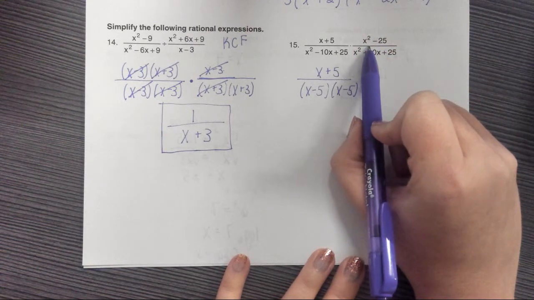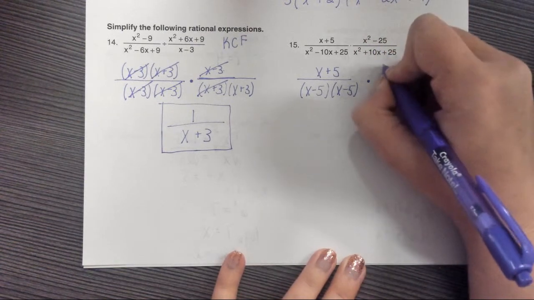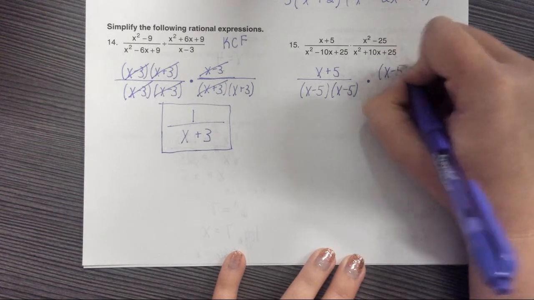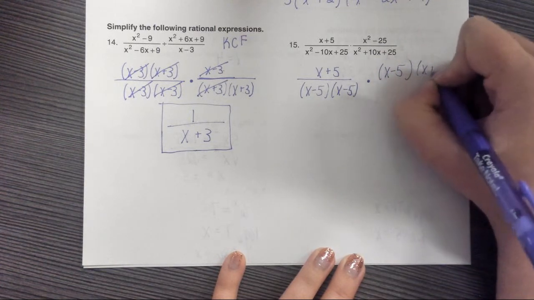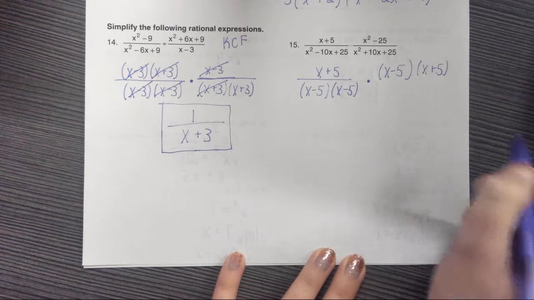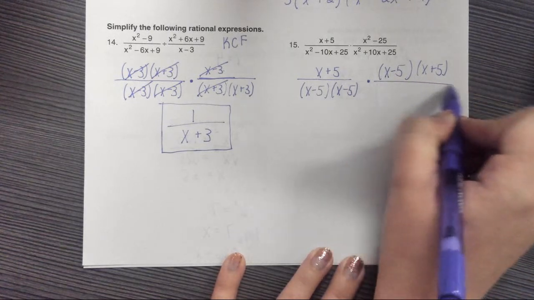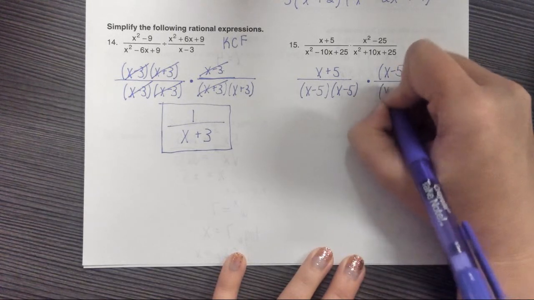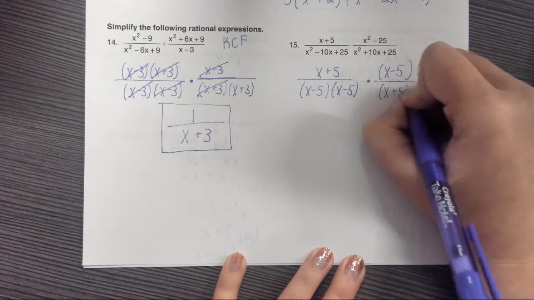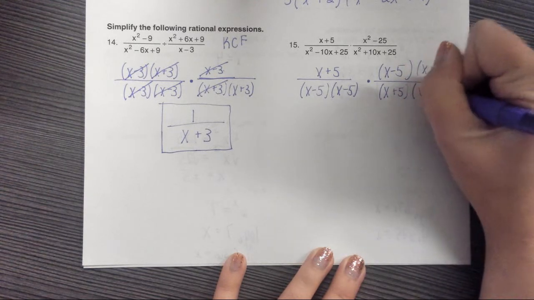X squared minus 25 is a difference of squares, so I can factor that into x minus 5 times x plus 5. And then in your denominator, that can be factored into x plus 5 times x plus 5.